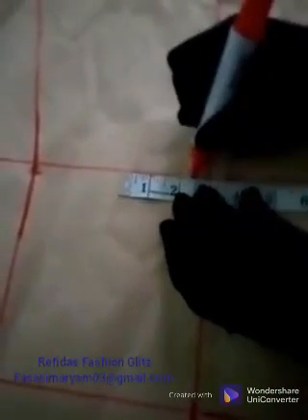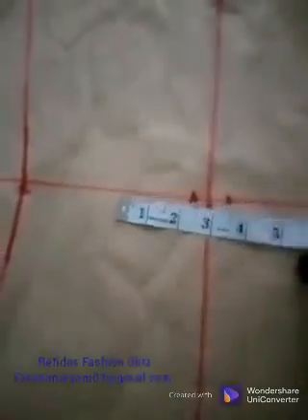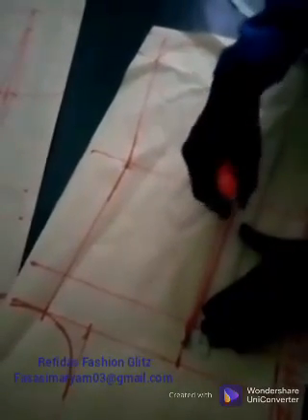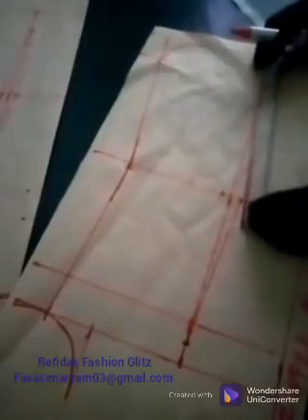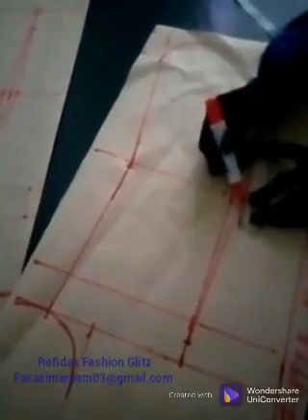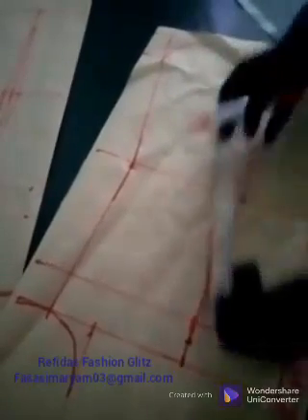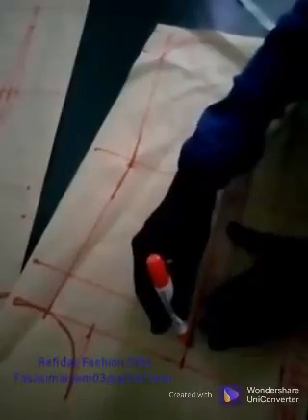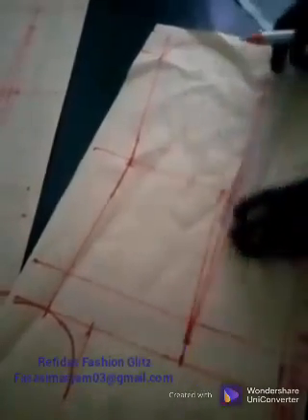Then you take in your dart, half an inch here, half an inch here. Then you are going to connect. Can you see that?